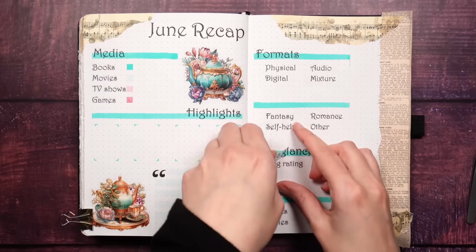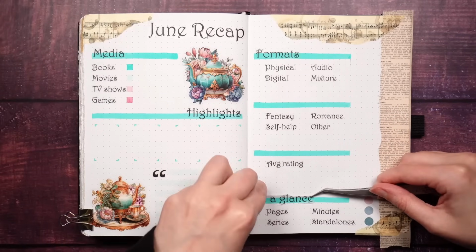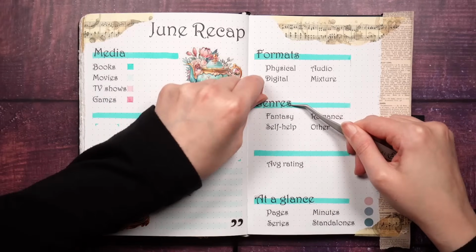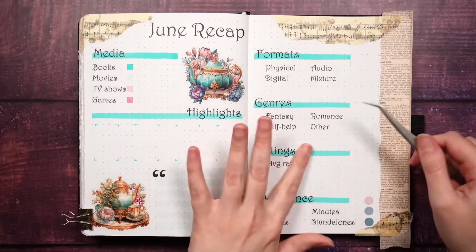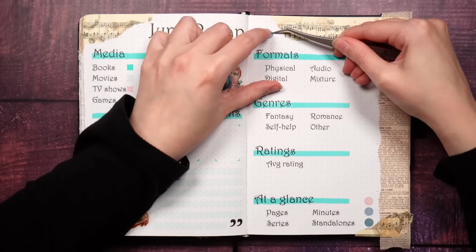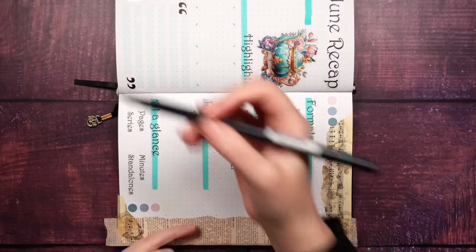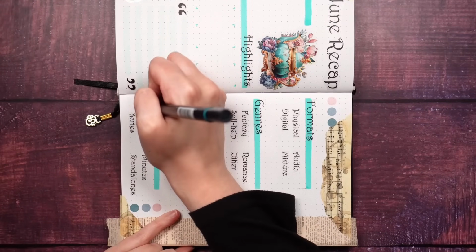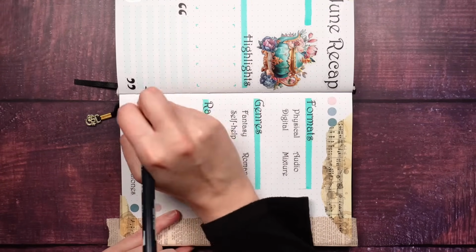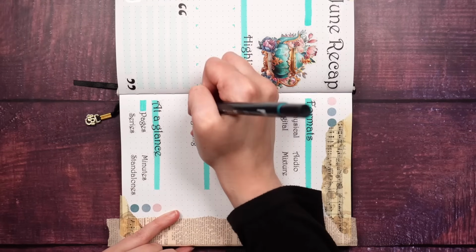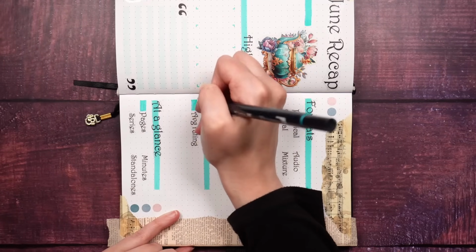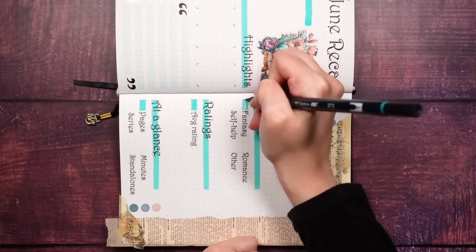At the bottom of the left-hand page though, we have the other two sections, one of them being for highlights, so picking 4 pieces of media across the month that stood out in some way. That could be because they were really highly rated, it could be because it was a memorable moment, maybe it was a movie date with Vogel or something, or there's just something else that made that piece of media stand out.